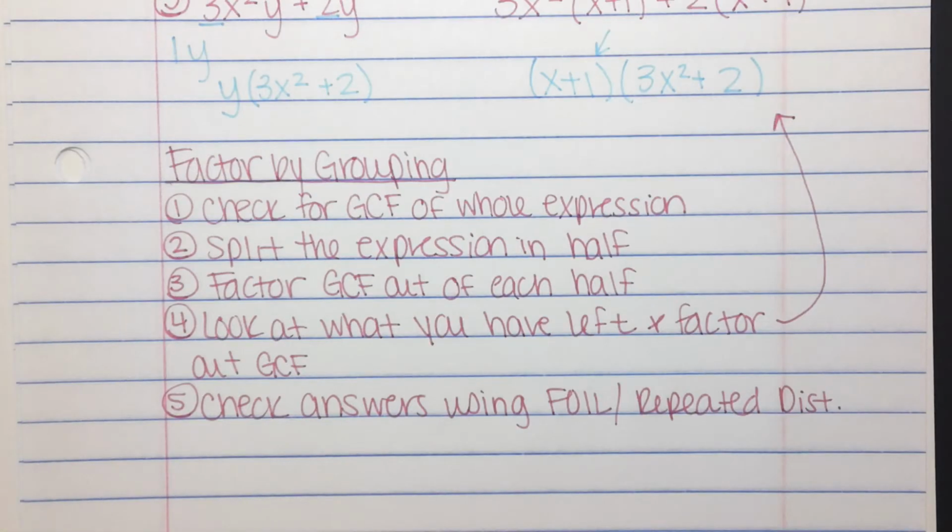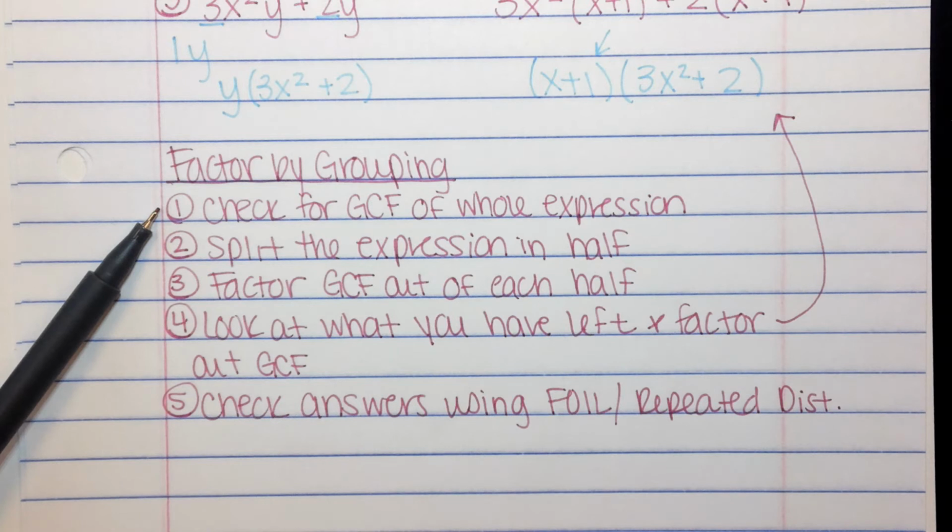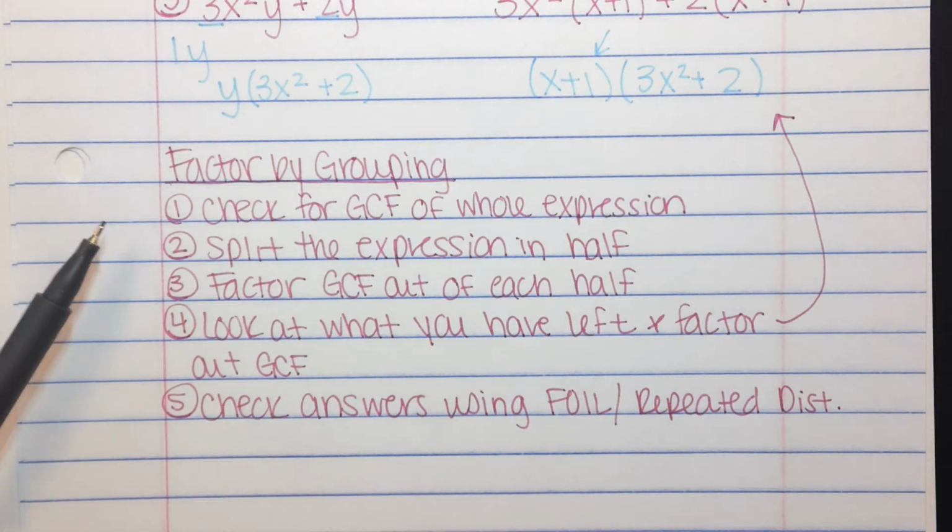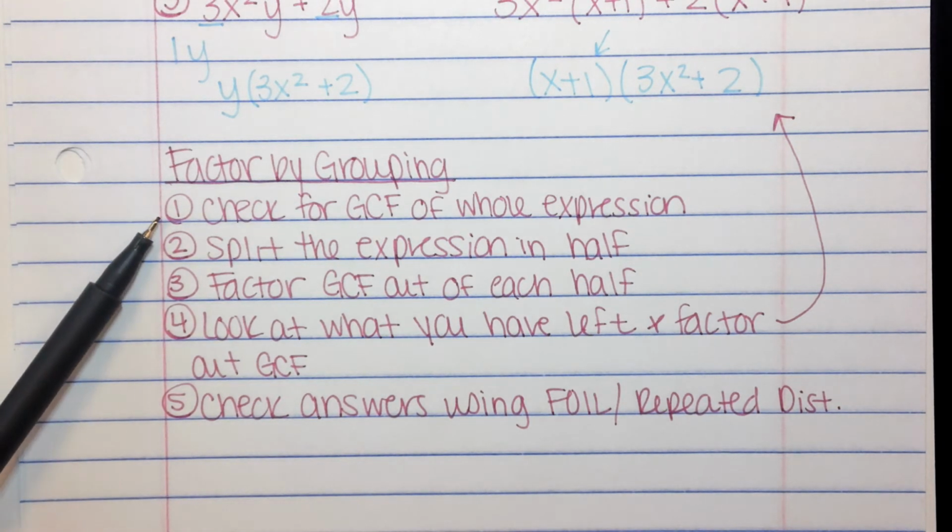Okay, the second half of the lesson, and your second I can statement or learning target, is I can factor by grouping. So to factor by grouping, we're going to use what we just did, factoring out the GCF. So we did some examples of that, and we're moving on because you're still going to practice that in factoring by grouping. So here are some steps that you can follow. First, check for the GCF of the whole expression. Look to see if there's a greatest common factor that you can pull out of all the terms.